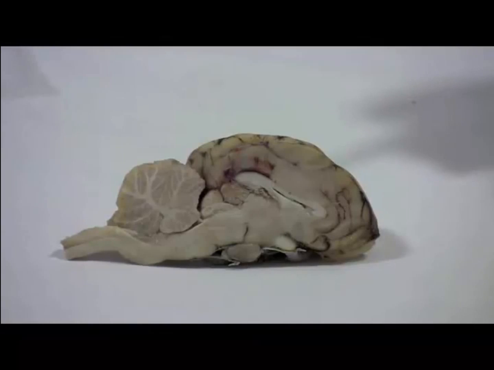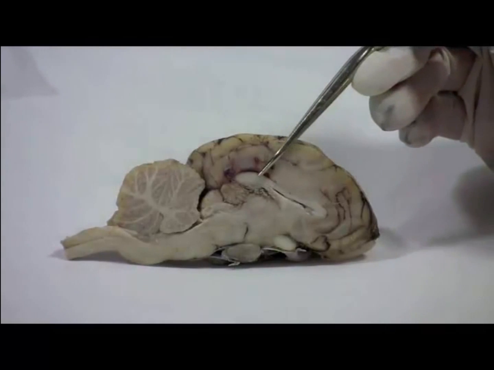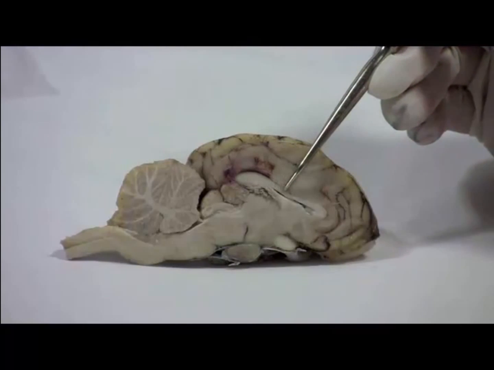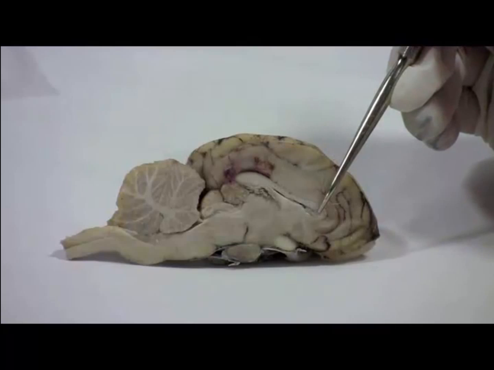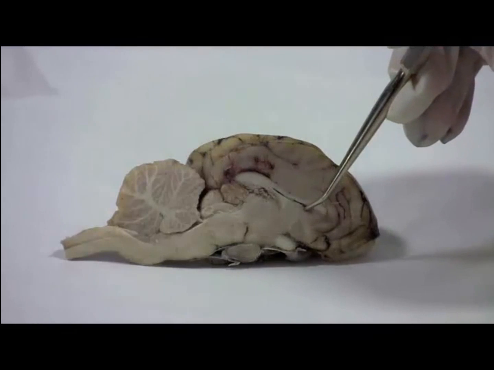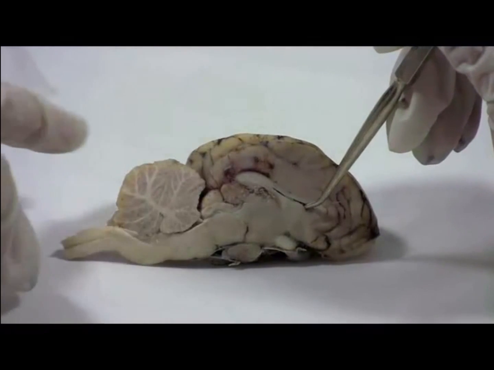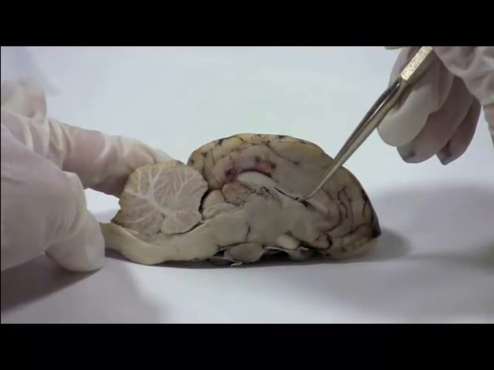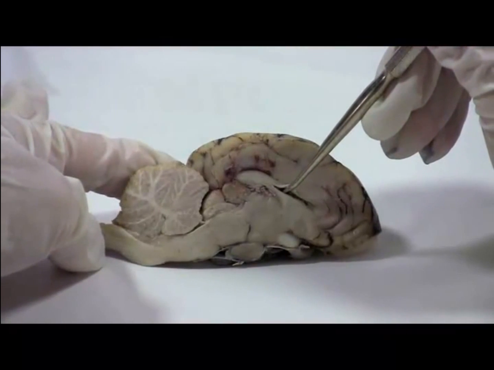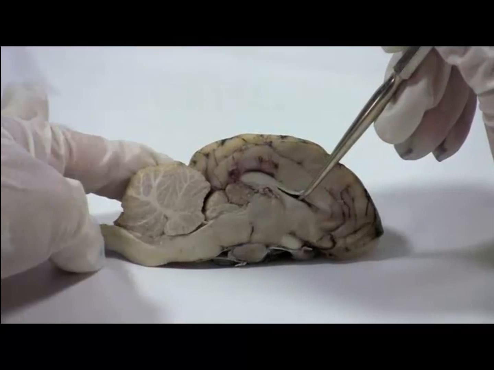Let's take a look at the ventricles inside of the sheep brain. The ventricles are cavities within the brain that are interconnected. They're lined with ciliated ependymal cells, which circulate cerebrospinal fluid. Right underneath the corpus callosum, we find the lateral ventricle. There are two lateral ventricles, one on the right and one on the left. The lateral ventricles are separated at midline by a membrane called the septum pellucidum.